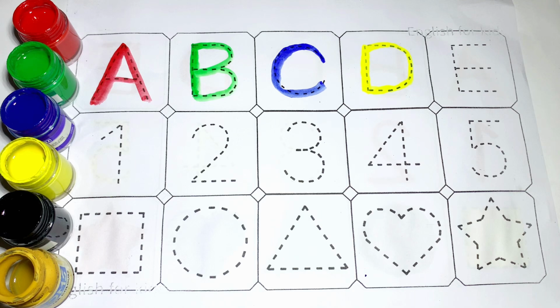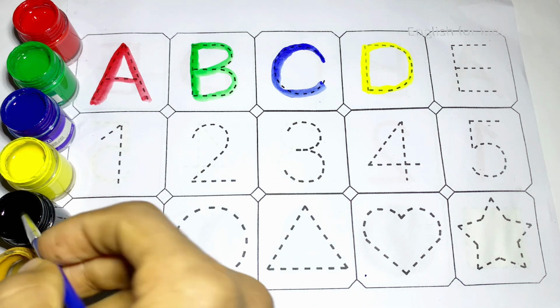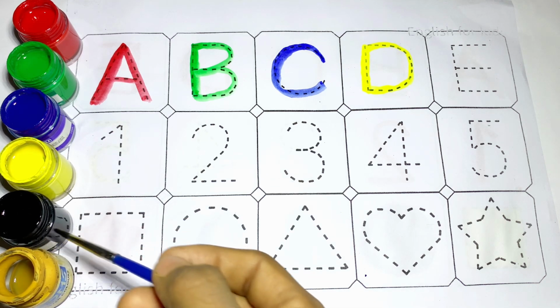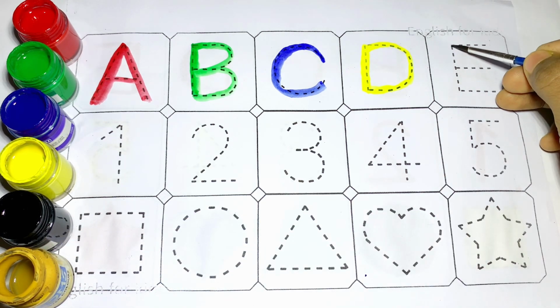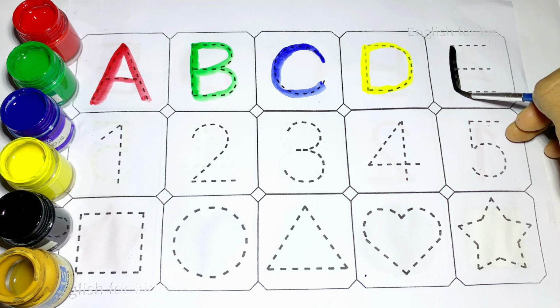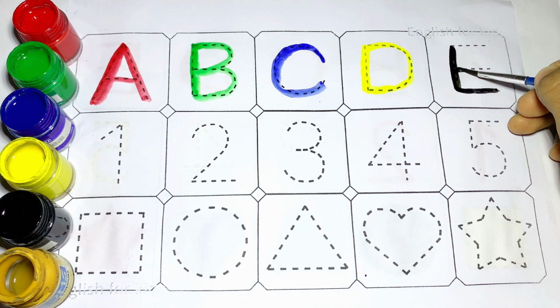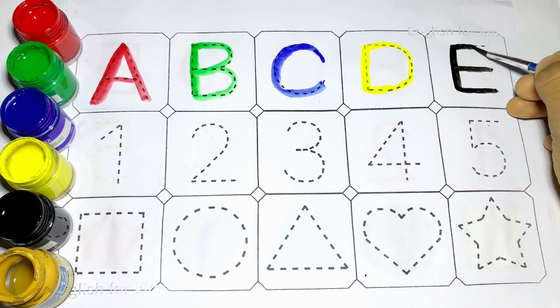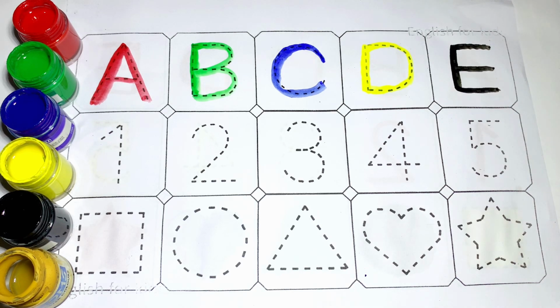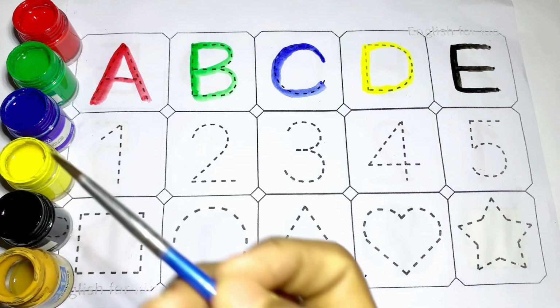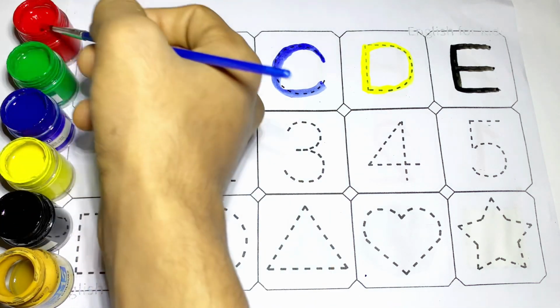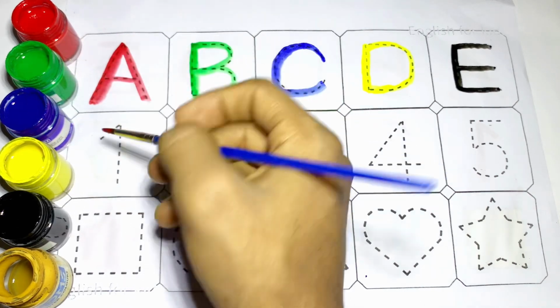Kids, now draw E. E for egg, E for elephant, and use black color. Kids, now draw 1, first draw 1. The number 1, and use red color.